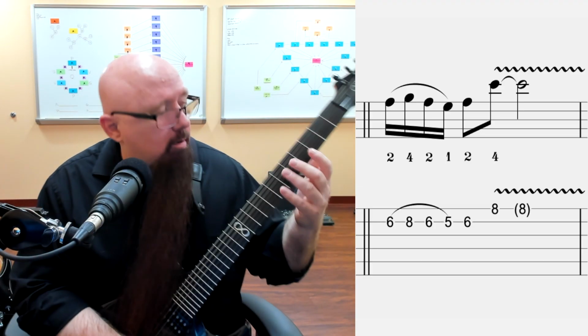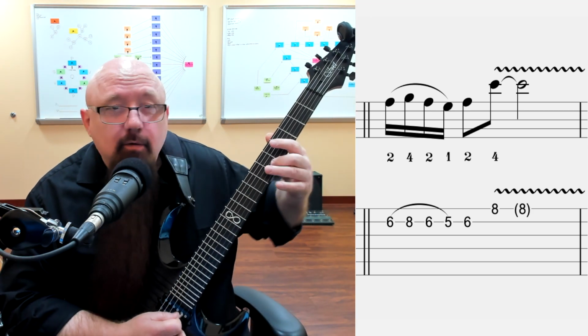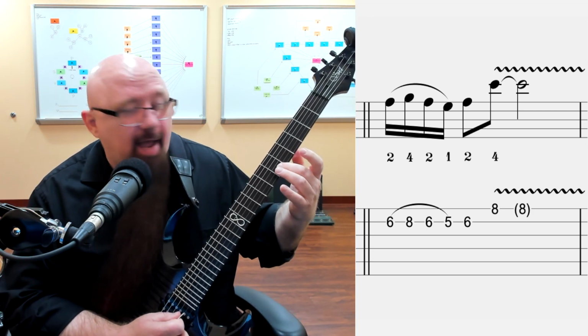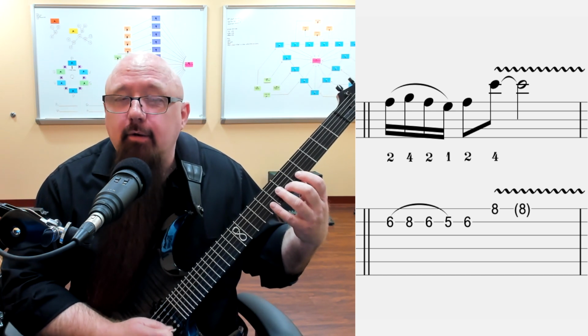So as you hear, we're basically just starting on the same target notes that we had originally, right? And the F note for the F chord. And we're just adding in these other notes around it.